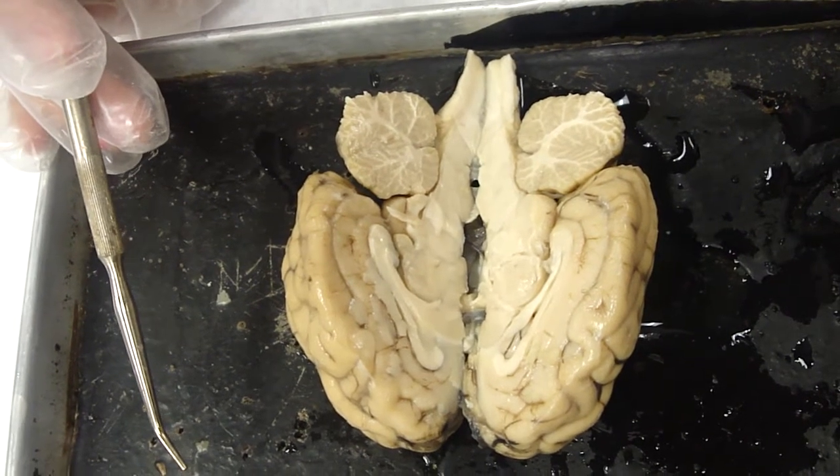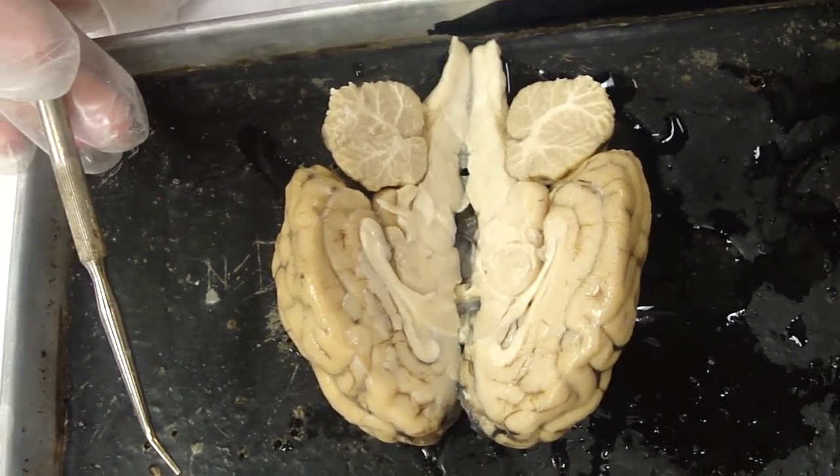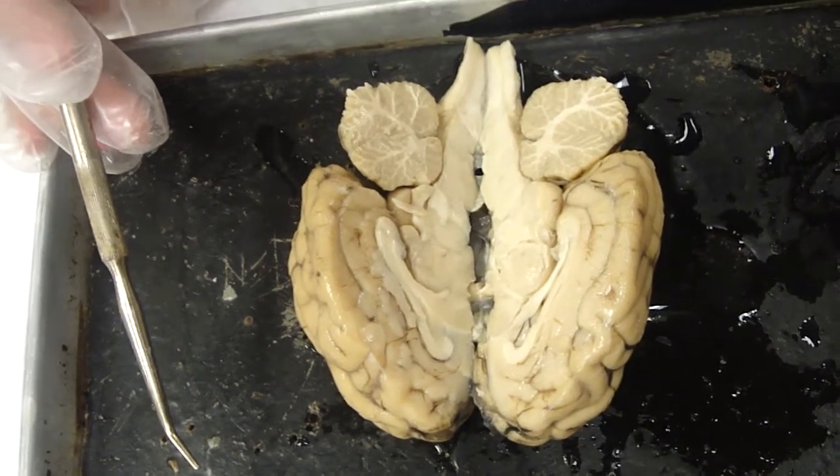I've got a brain here that we have already opened, and we'll take a look at the insides of this. So we're looking at the inferior view right now. Let's turn it back over to the superior view. It'll fall in half like this when you've made your cut.